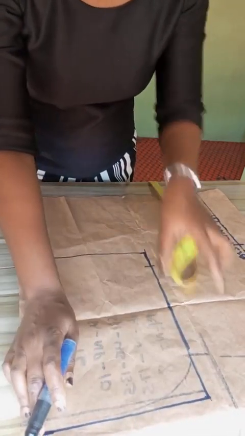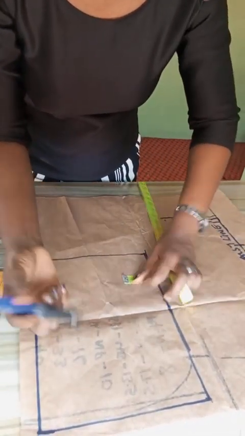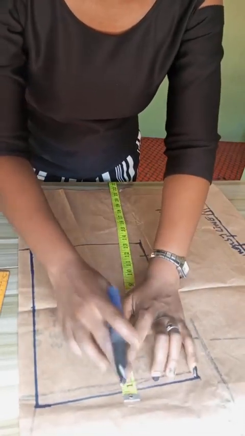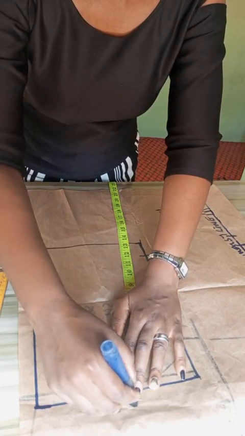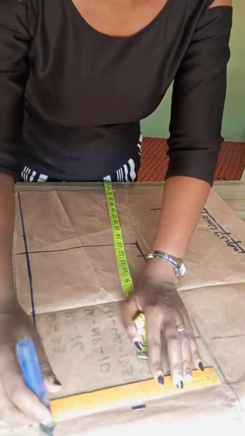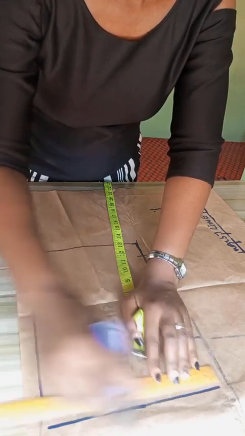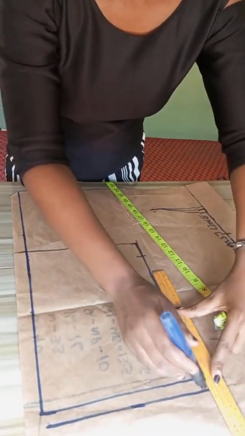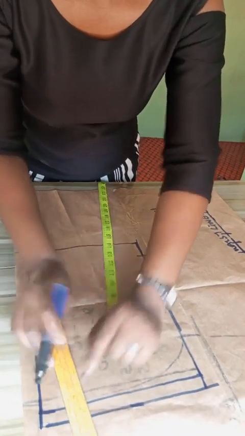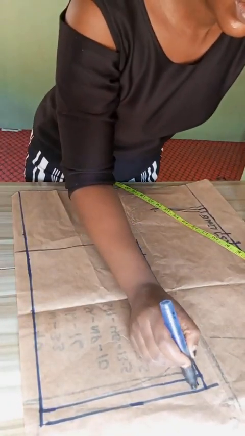So the next thing is that I want to add my hemline allowance. I want to create a hemline. I want to use 1/2 inch for my hemming. So I'm going to create that hemline. Yeah, that's my hemline. I use 1/2 inch for it. So let me label it so that you will see it clearly.